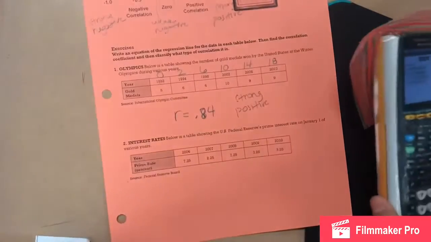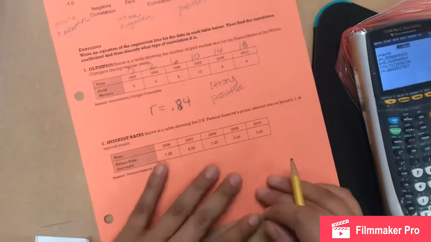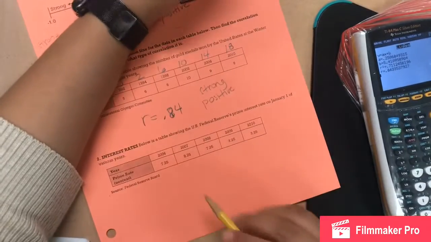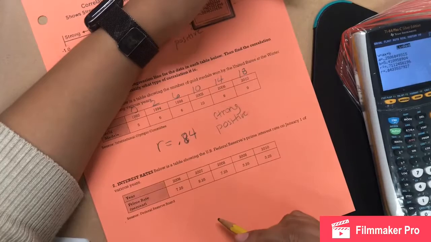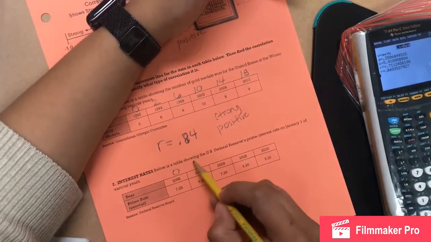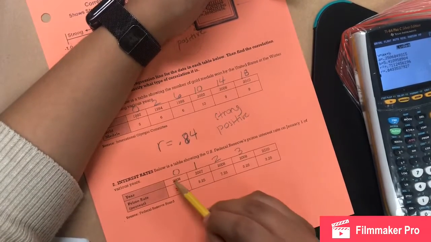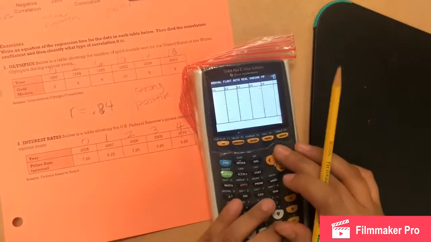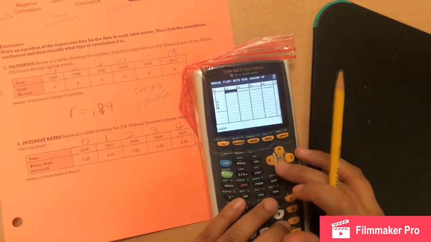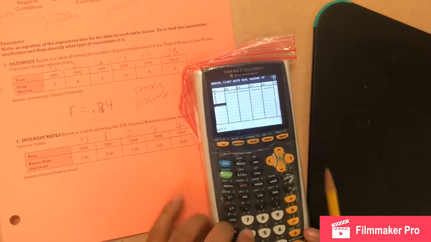Okay. Number 2, we're going to do the exact same thing. Notice my diagnostic is still on. We haven't turned it off, so we don't have to do that again. But we first need to convert these years on this table to numbers. So 2006 would be our 0 year. From 2006 to 2007 is 1. From 2006 to 2008, that's 2. 2006 to 2009 is 3. 2006 to 2010 is 4. So in my table, when I type these into stat, we are not going to do 2006, 2007, 2008. We are going to do 0, 1, 2, 3, and 4.